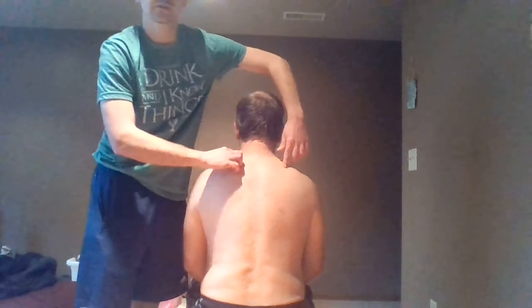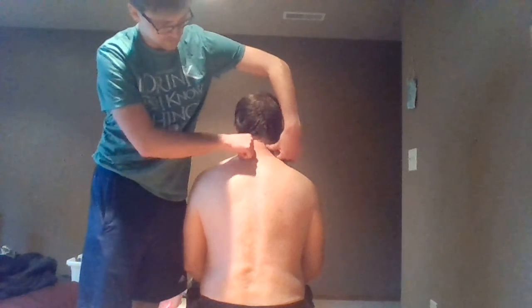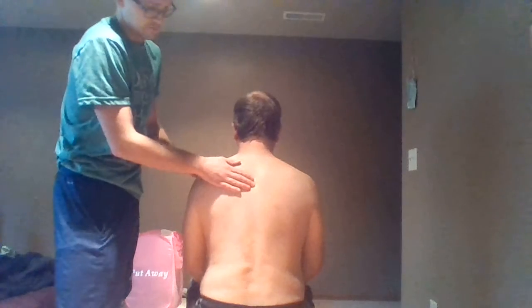And then for muscles, there's the levator scapulae right here, and the latissimus dorsi that goes down here. Then there's the upper, middle, and lower trapezius. Beneath that there is the rhomboid major and rhomboid minor.